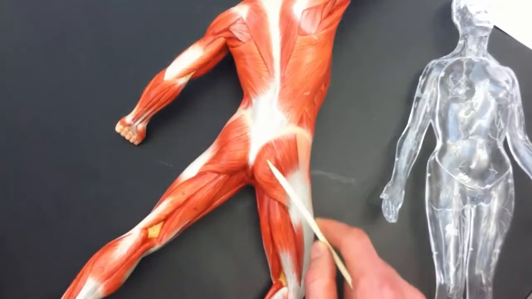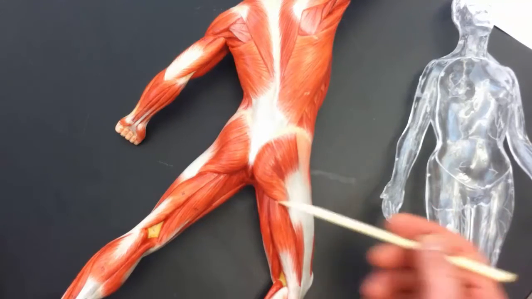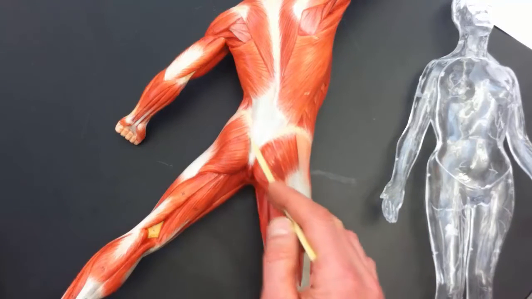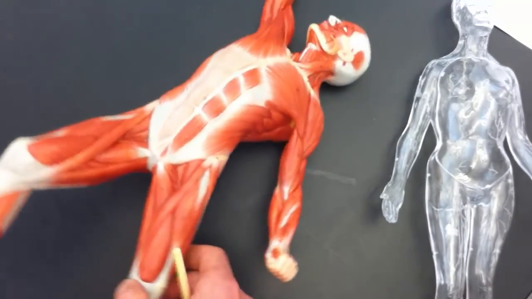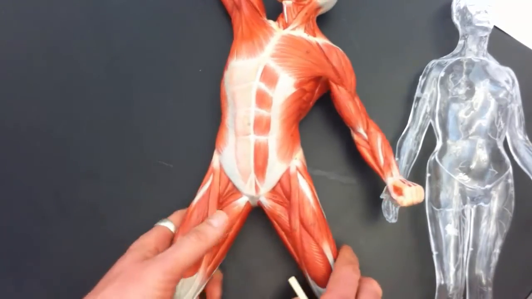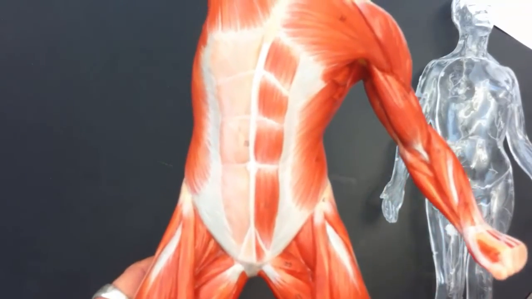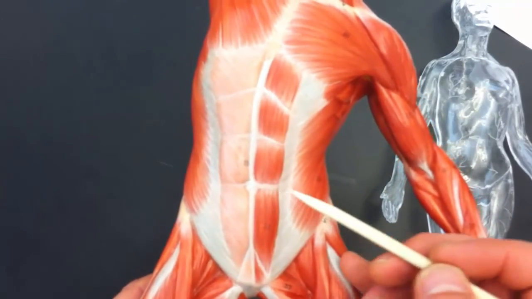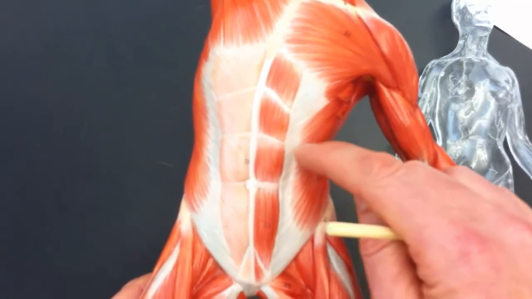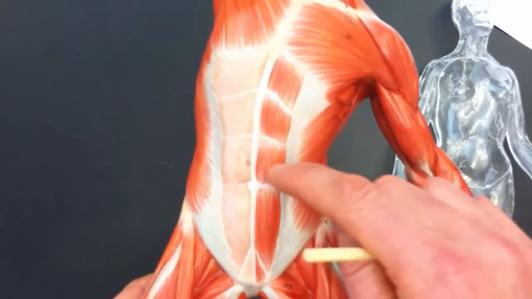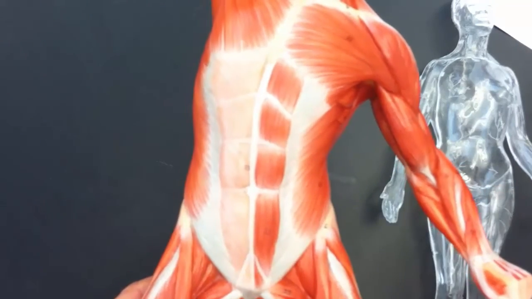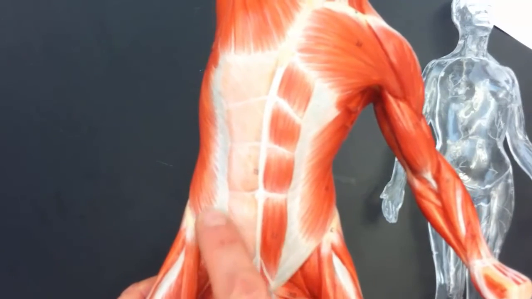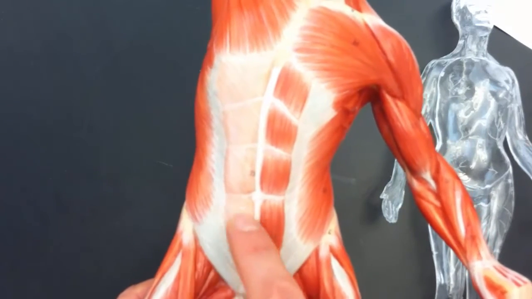How about this region? The answer is the right gluteal region. How about this region? Left gluteal region. How about we do quadrants? And I'll try and make it a little tougher by giving you something other than those abdomens I showed you earlier. How about here? What quadrant are we in? If you said left upper quadrant, you're correct. How about down here? It's the right lower quadrant.